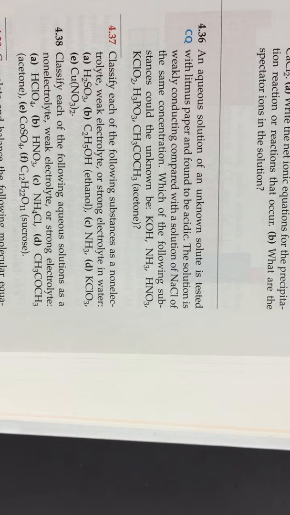And if it's a nonpolar compound, what should we expect? Yeah, it's a non-electrolyte. All right, how about cobalt sulfate, CoSO4?